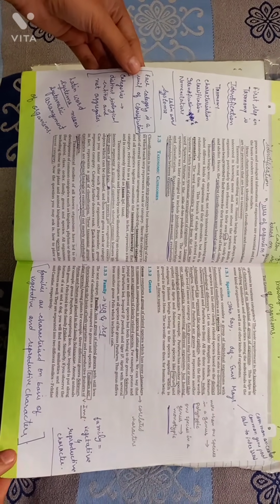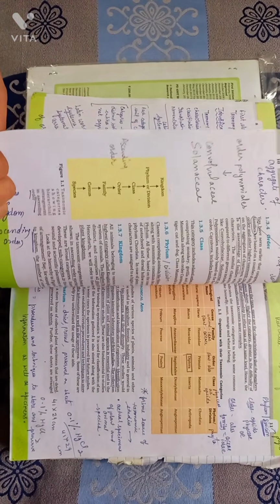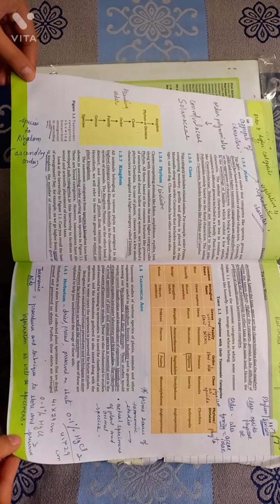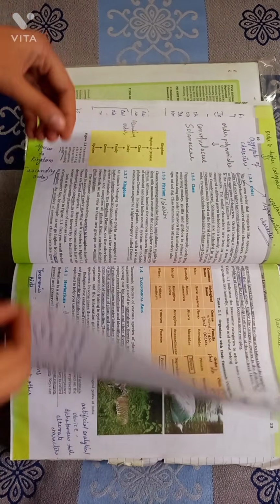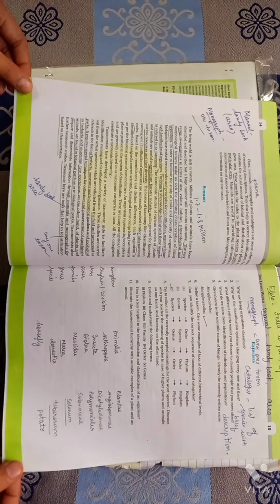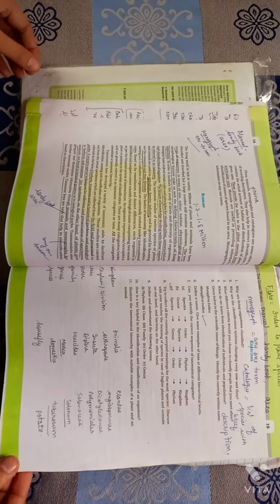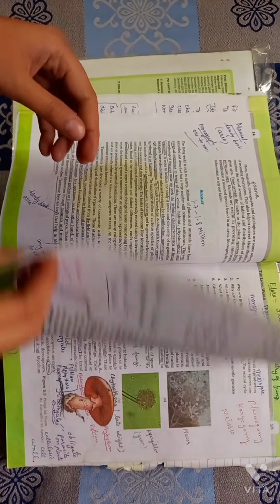And any extra word, extra important points that I found from other sources also I wrote here. So when I used to revise, I used to get everything in one place only. You can also do like this. So when you will revise, you will not get messed up and you can find everything important in one place only.